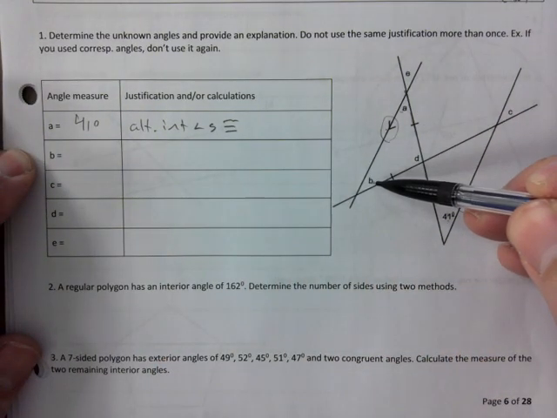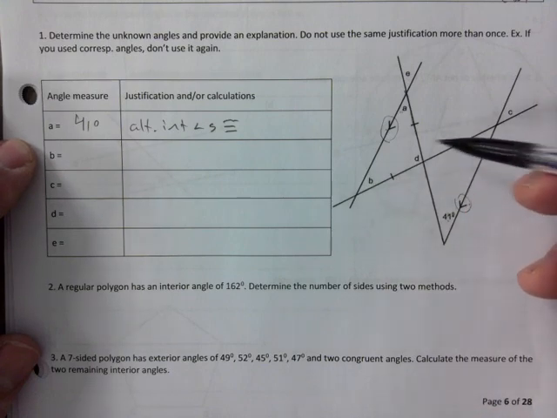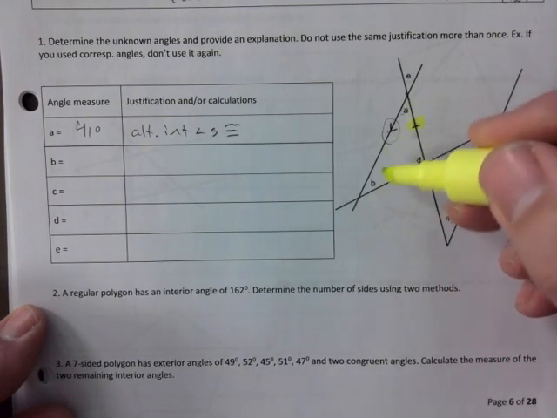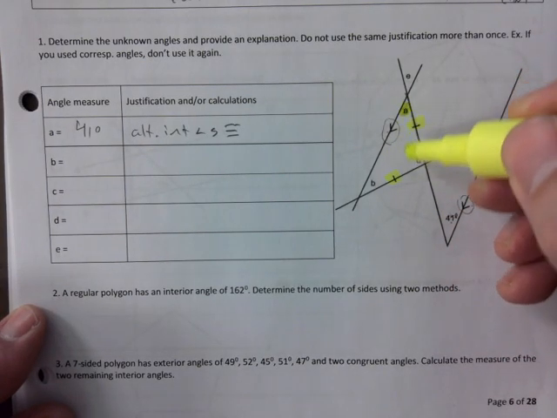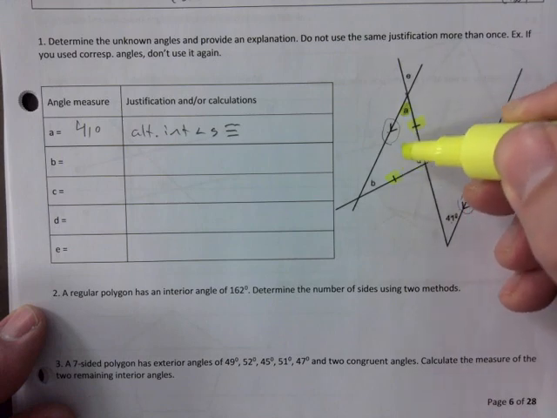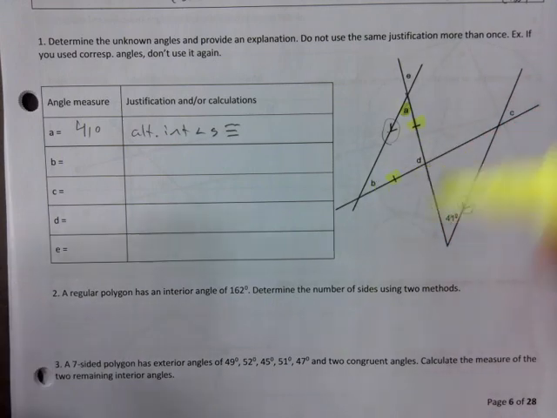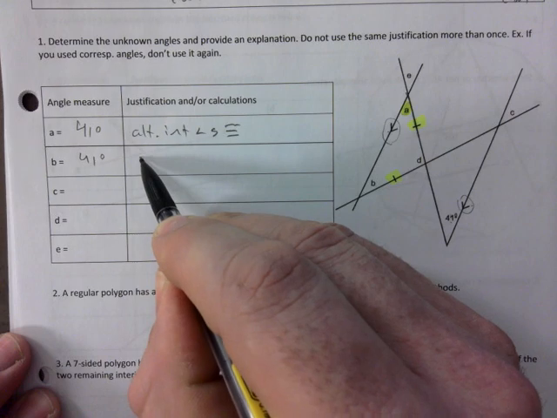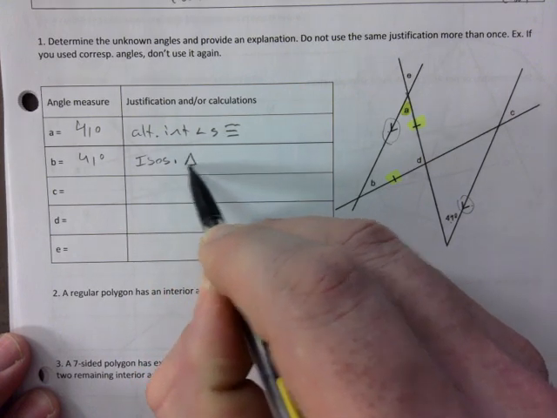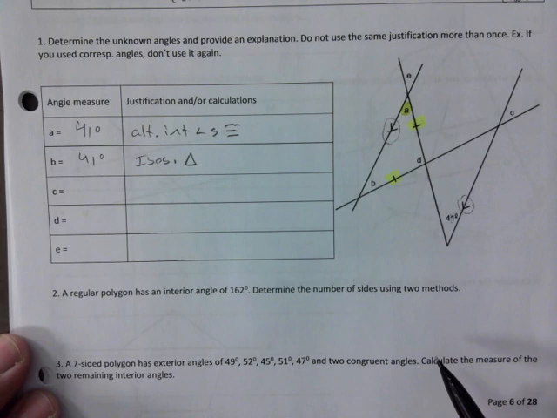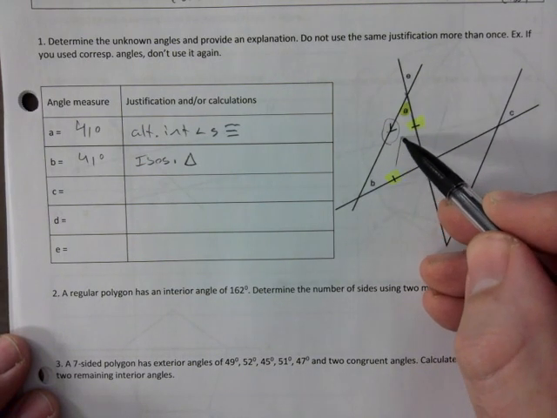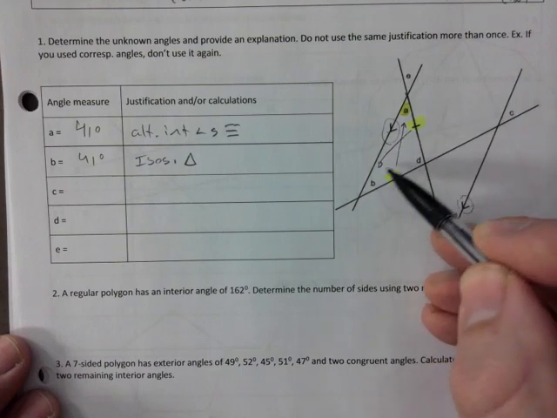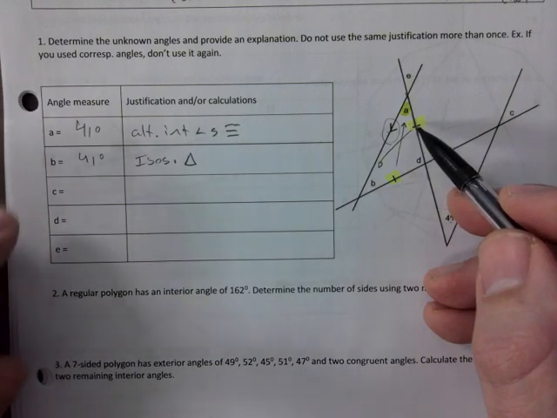B is this one, and here you have to just remember, what kind of triangle do you have here? You have an isosceles triangle. So if these two sides are the same, then so are the angles across them. So B is also 41. B is 41, and you would just say isosceles triangle. That's the only reasoning. So you can maybe make an arrow. Hey, if that side is the same and this side is the same, so are the angles across those equal sides.